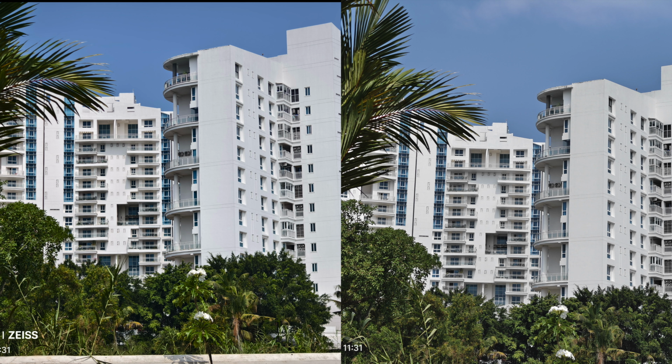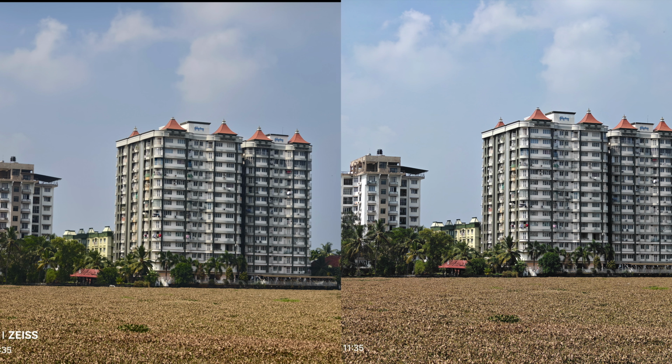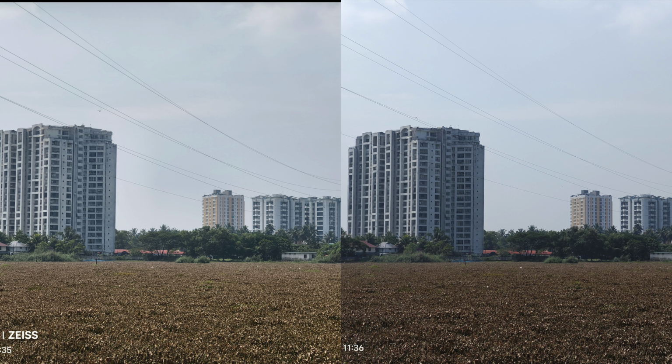Coming to the telephoto lens, the 3x optical zoom, we feel the colors are quite similar and details are also pretty good, but we feel iQOO 12 has a slight advantage in terms of the telephoto lens. Although both are 64 megapixel shooters, we feel iQOO did have a slight advantage in terms of overall details and clarity. So that was the telephoto lens.